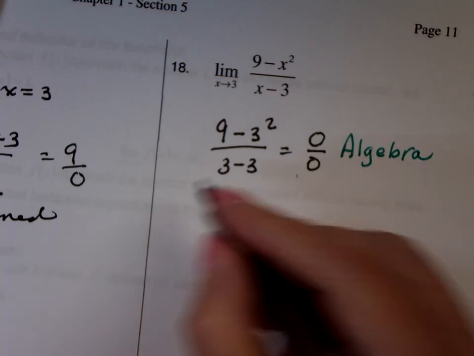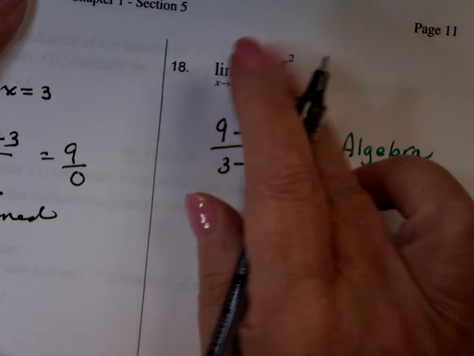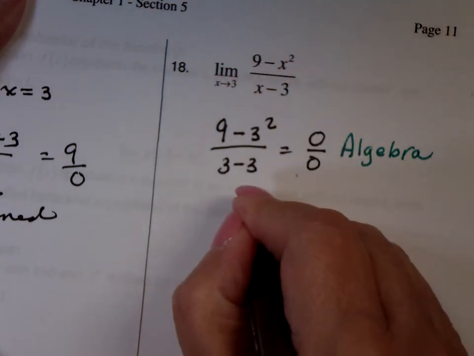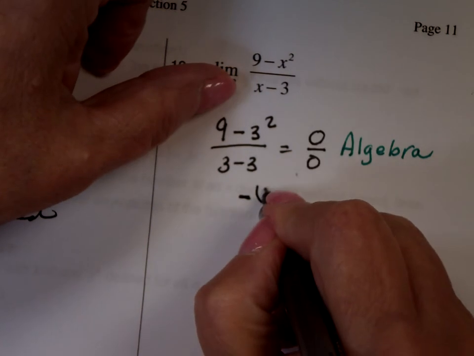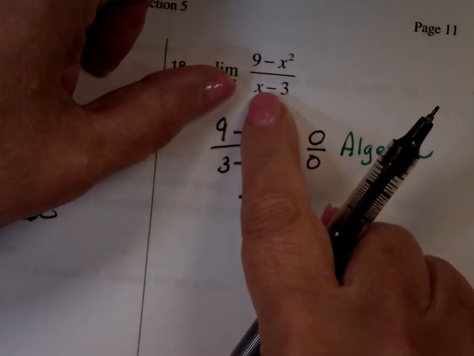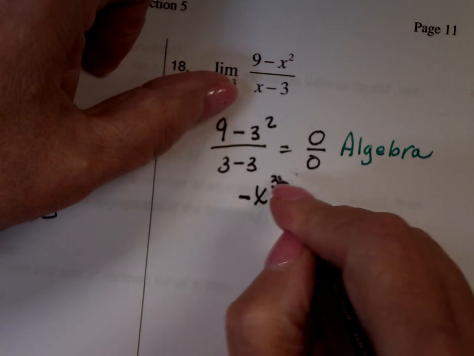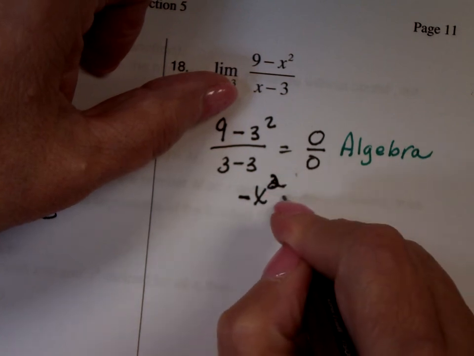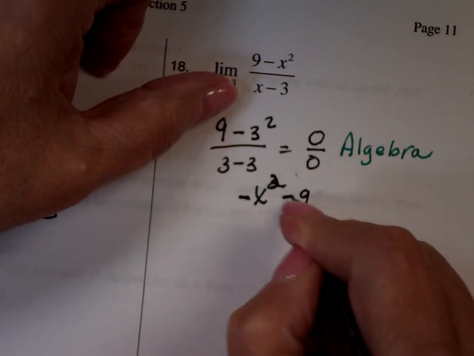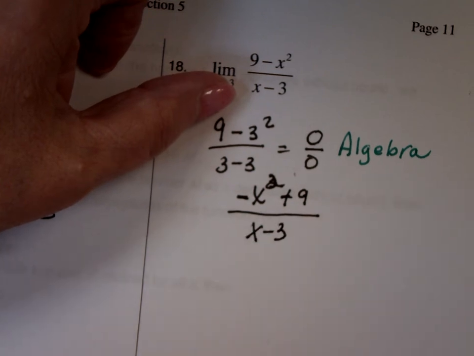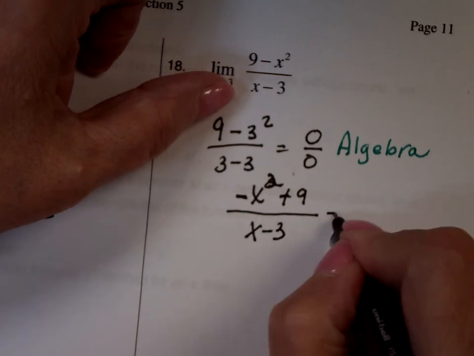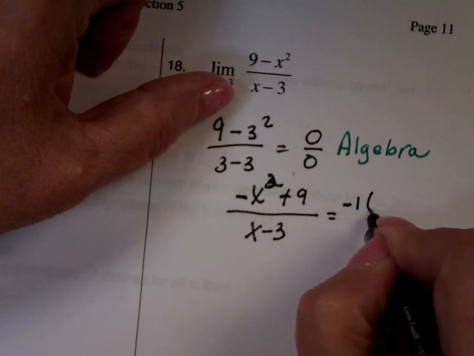Well, if I'm going to use algebra, I'm going to take this guy. I'm going to remove a negative. This x starts first, so I'm going to put x first. Now I can factor out a negative 1.